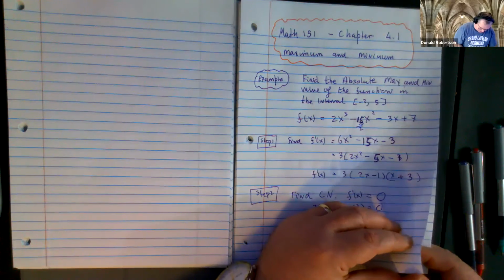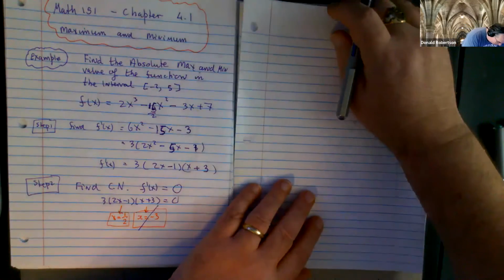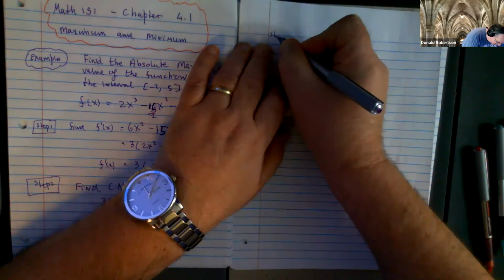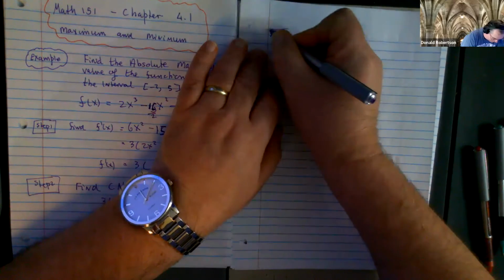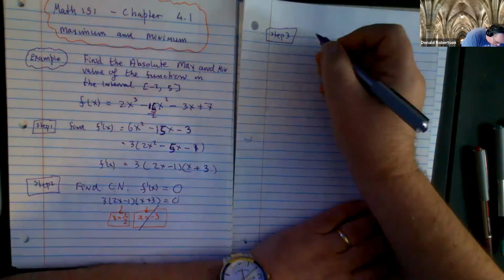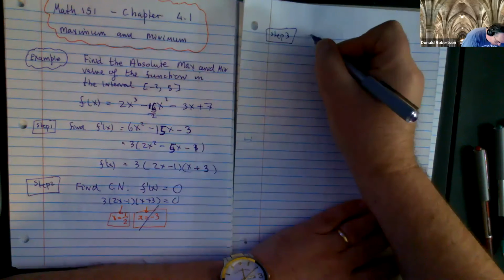Then we move on to step 3. And in the third and final step, essentially, although there's a bit at the end, create a table of values.